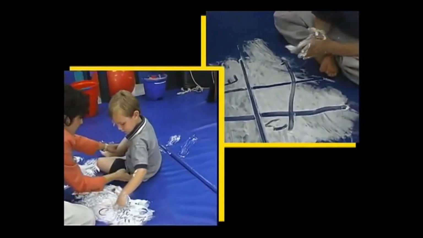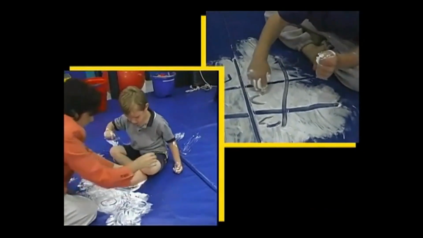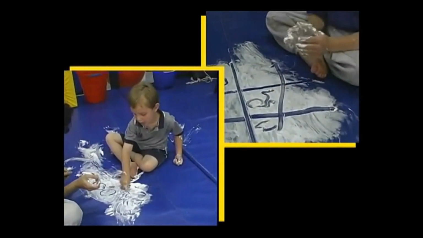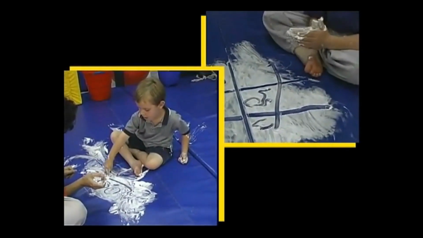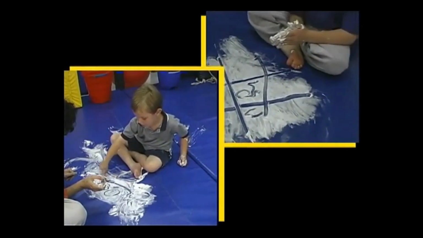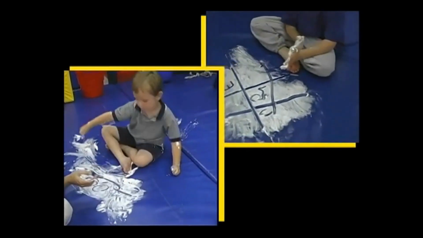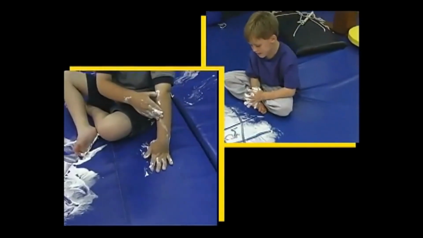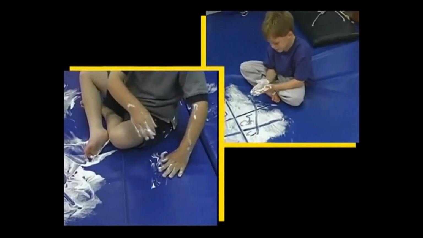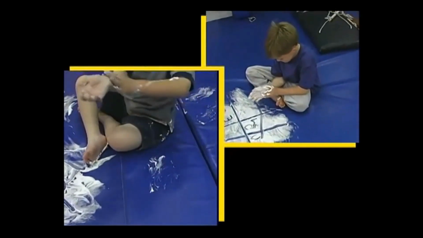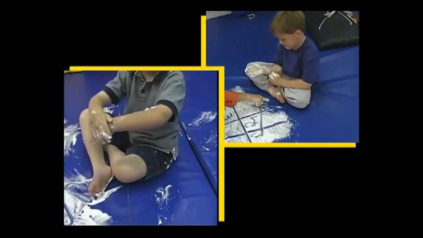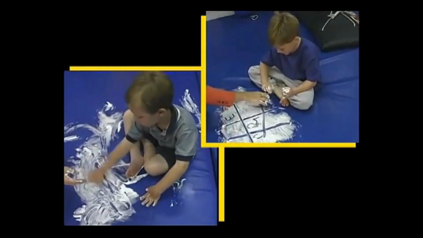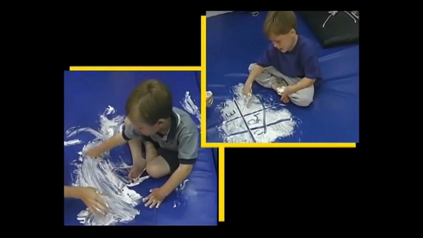Jesse, on the other hand, needs to be directed in order to stay on the task. And he continues to be distracted by the sensation of the foam on his skin and clothing. This is one of the reasons I conclude that he's still showing some signs of difficulty with tactile modulation. Matthew's performance in this task indicates no signs of tactile defensiveness.